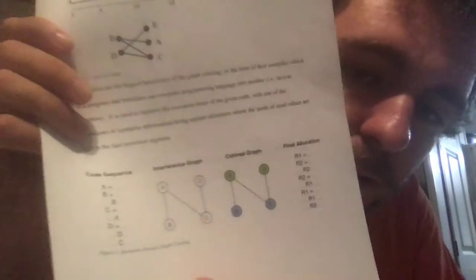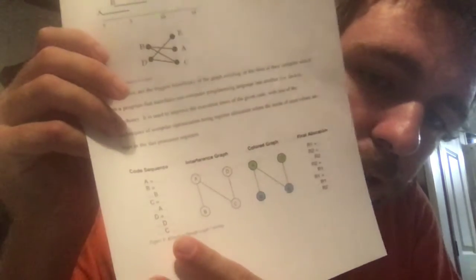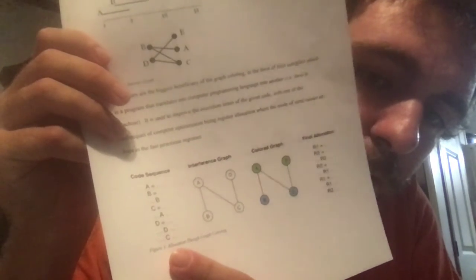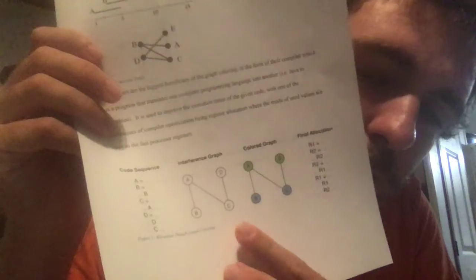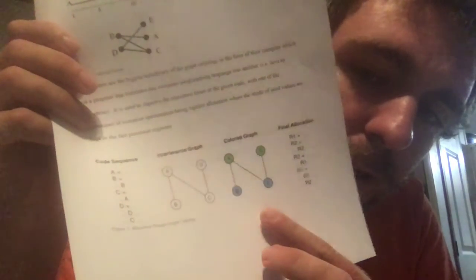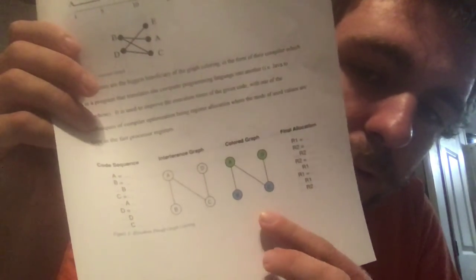And here is an input of all the overarching variables. And then there's a creation of the graph based on the variables, and then coloring. So you'd only need to use two registers to keep all the values in.